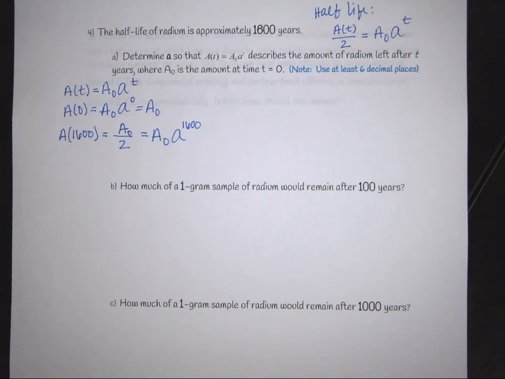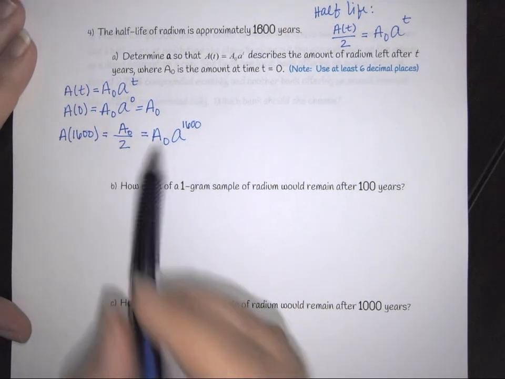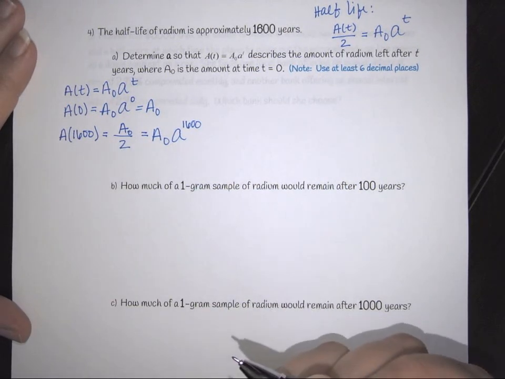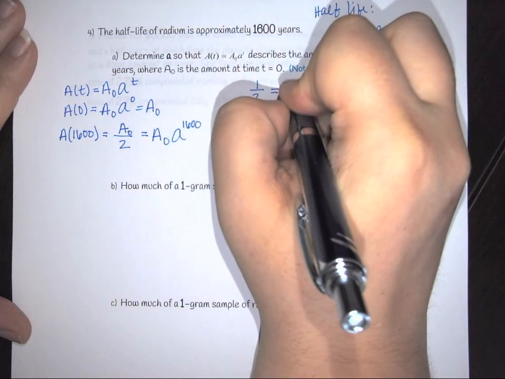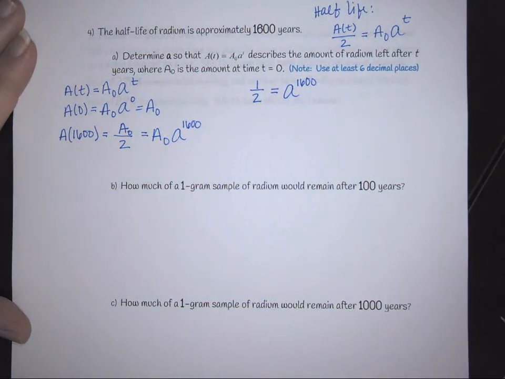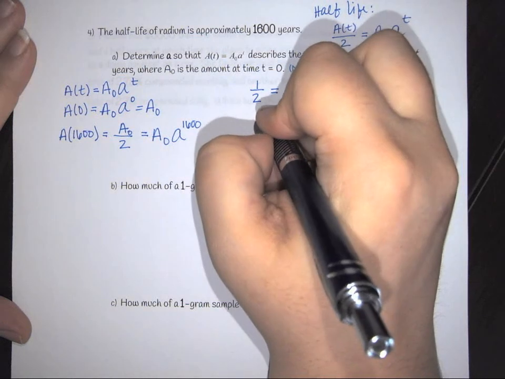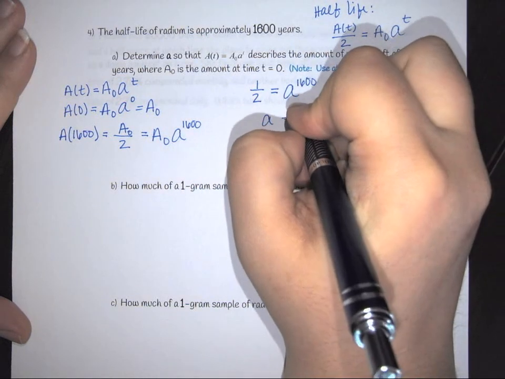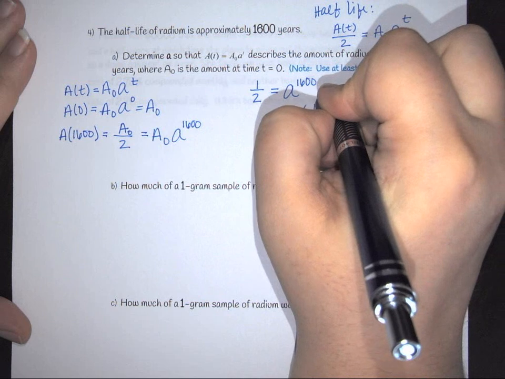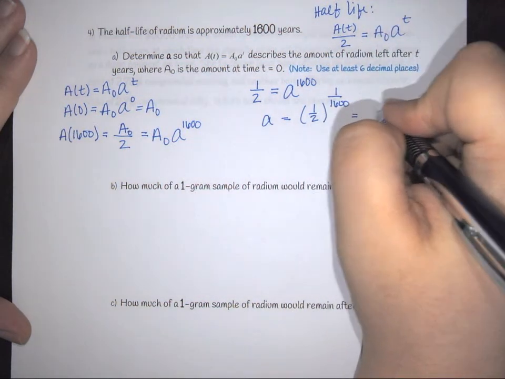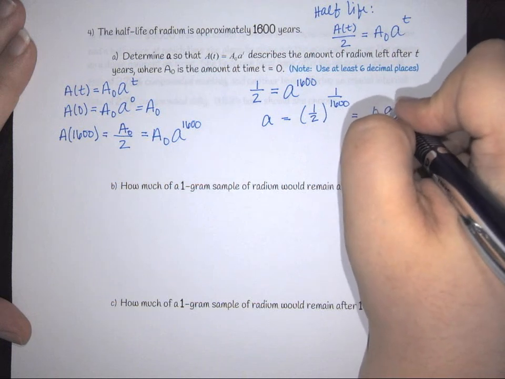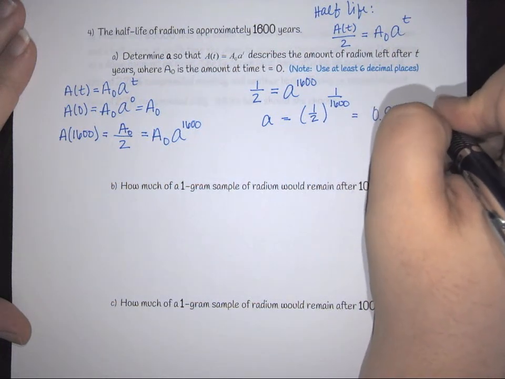So here I have to be able to solve. Essentially what I'm saying is if we divide the A naught piece out, because that doesn't matter, what we actually have is that 1/2 is equal to a to the 1600. So I need to solve for a. So a is going to be my 1/2 raised to the 1 over 1600, which is going to give me 0.999567.